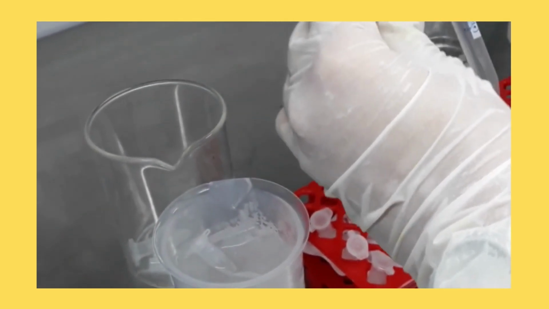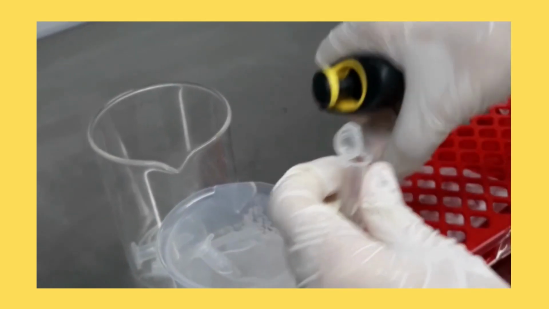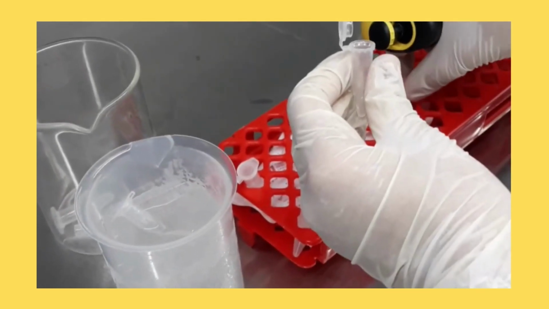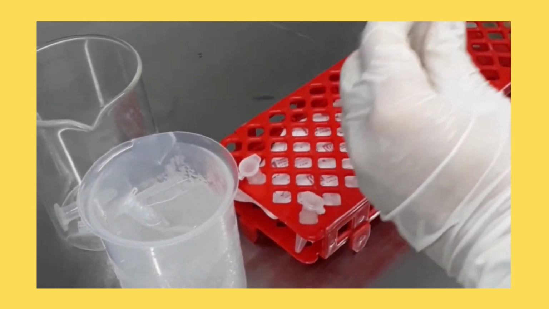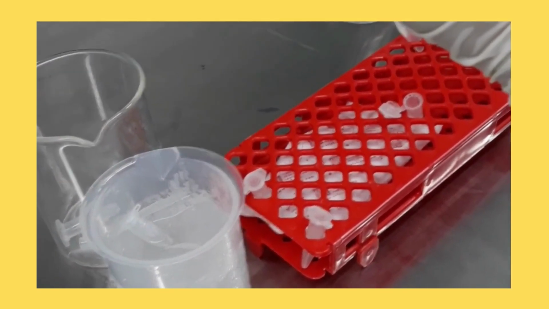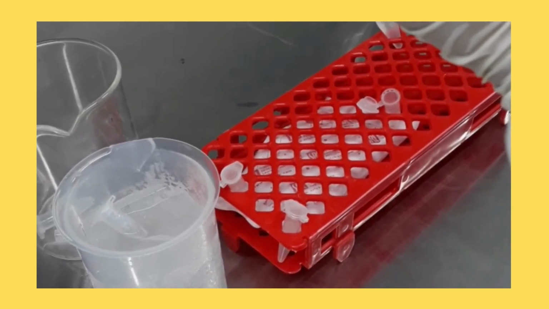After centrifugation, transfer the transparent upper aqueous phase to a new centrifuge tube using a 200 microliter pipette. Usually, up to 700 microliters of the colorless phase can be transferred to the tube.